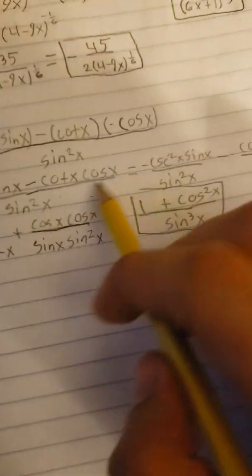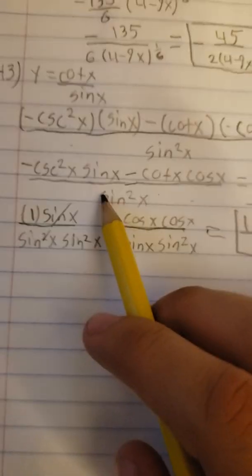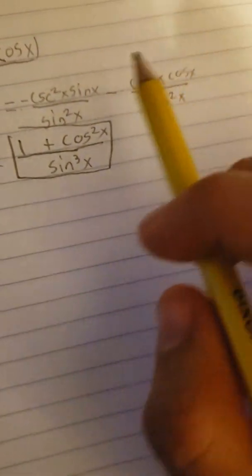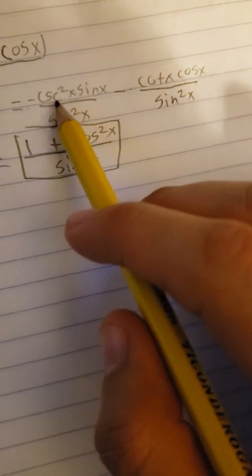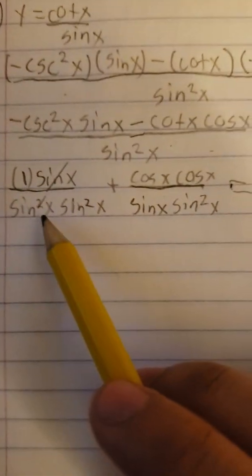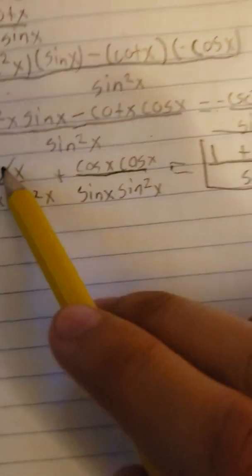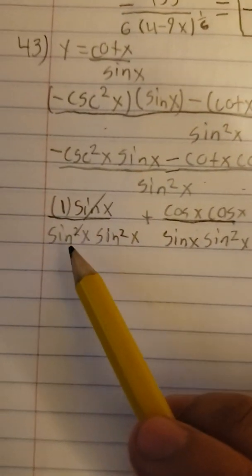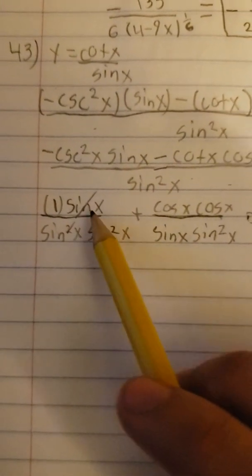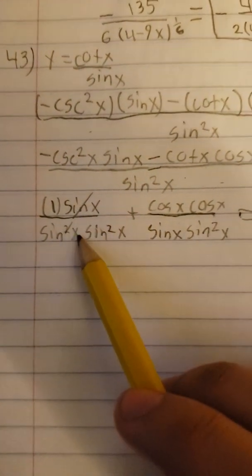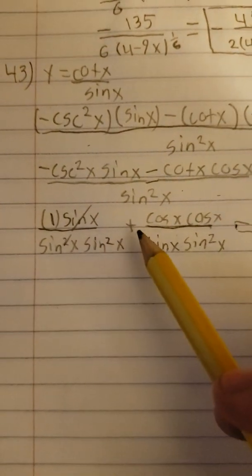And then you are able to simplify this. You're able to break it up, and then you turn the cosecant squared into 1 over sine squared x, and you multiply that by the other sine on top, but instead of having sine to the 4th power, one cancels out on the top, so it leaves you with sine to the 3rd power.